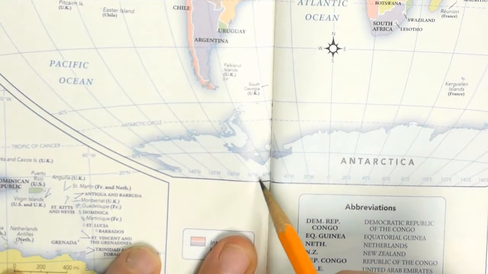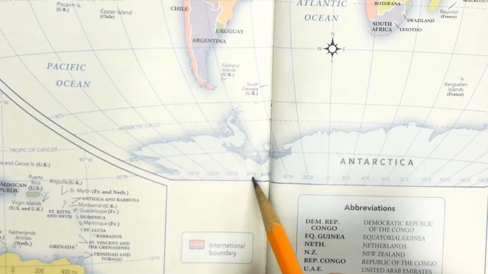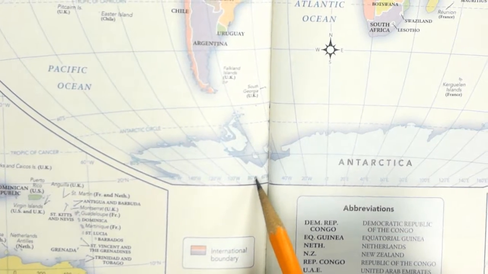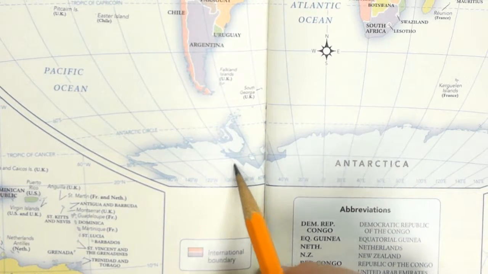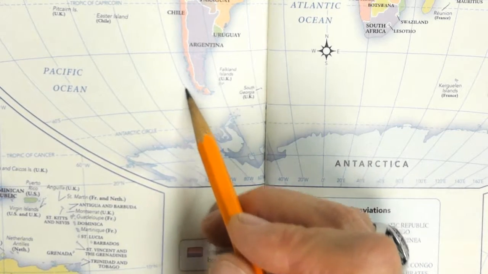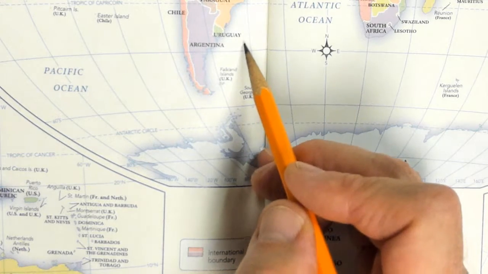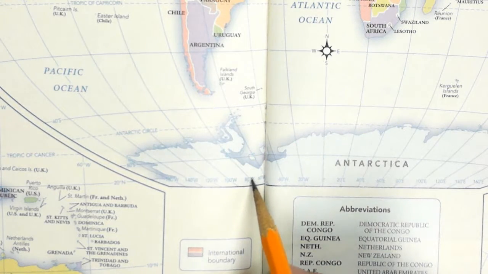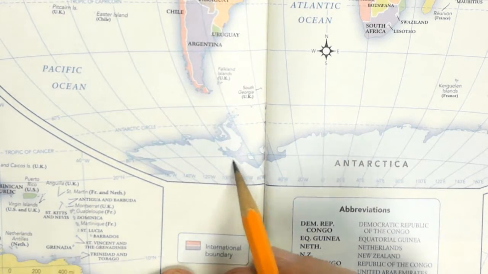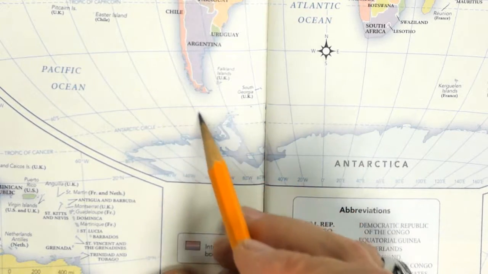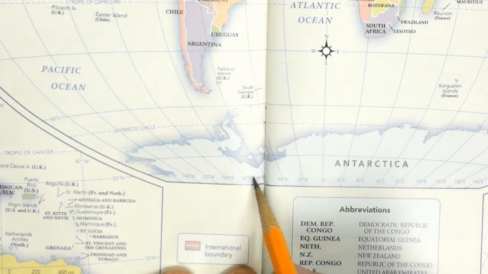Now notice the 80 degree west longitude line is right here. And if I follow that line, I miss South America. But if I go straight up, I hit South America. But notice the line doesn't go straight up because the Earth is curved. So you have to make sure you're following the curve of the longitude lines.